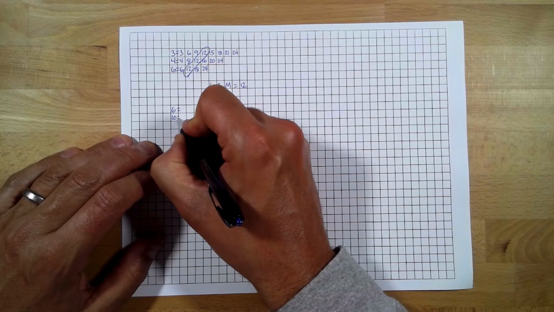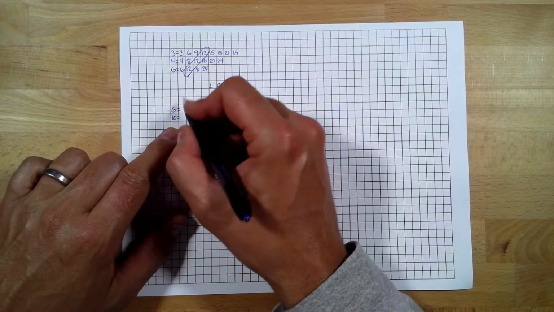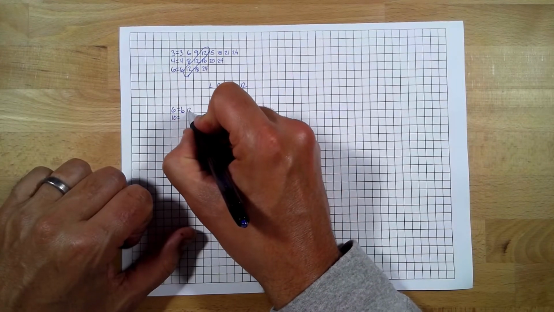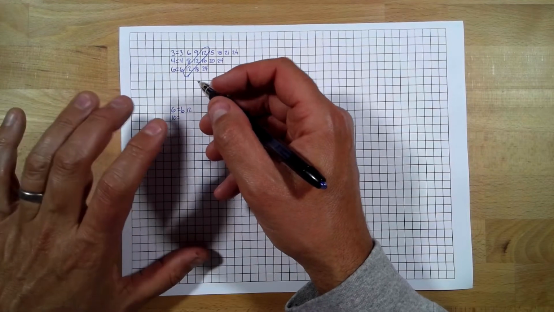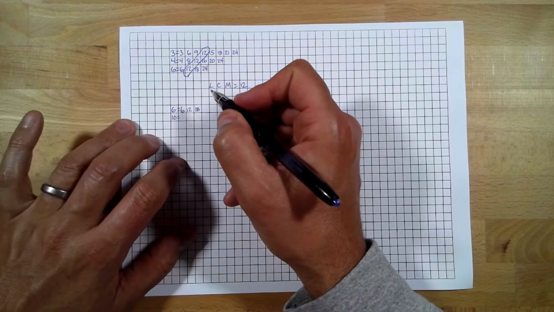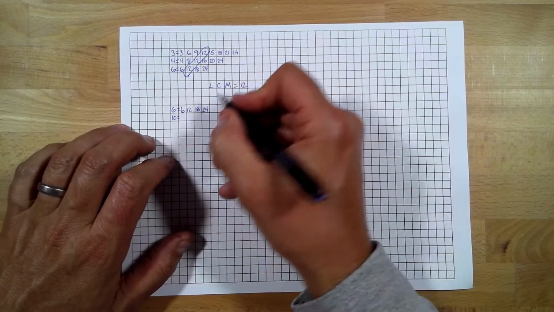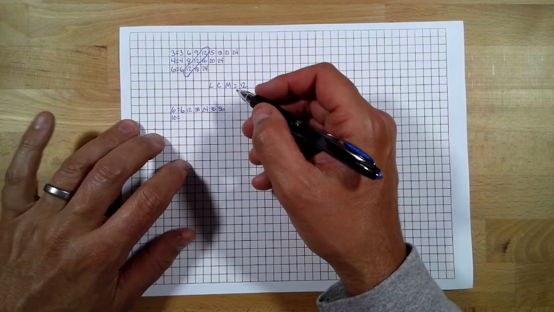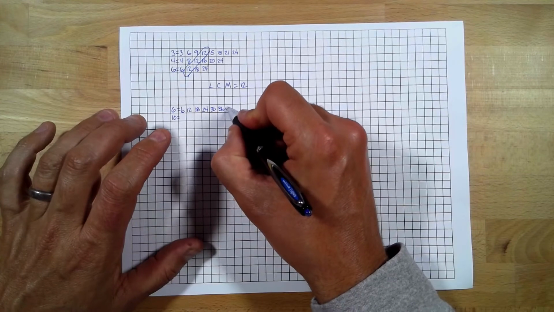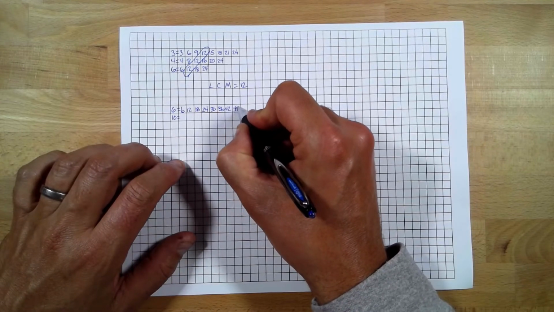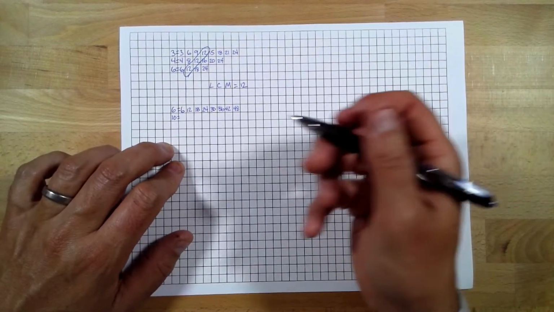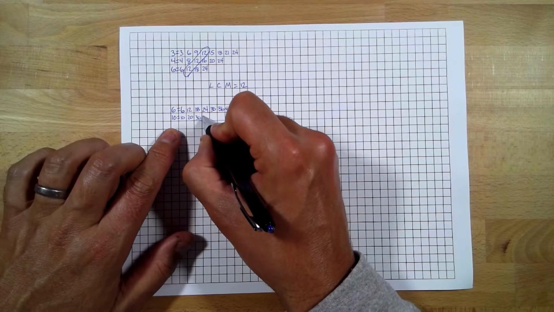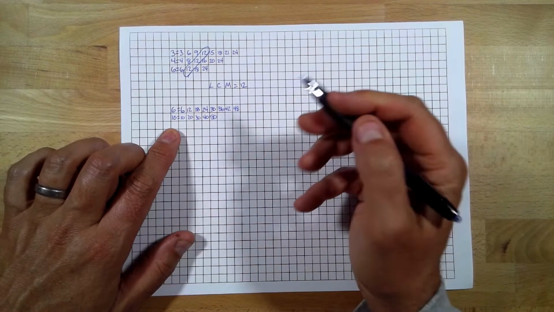So I'm going to start with my multiples here. 6, 12, 18, 24, 30, 36, 42, 48, and that's where I'll stop. That's probably too many, but we'll see what happens. For 10, it's 10, 20, 30, 40, 50, and I can stop there.